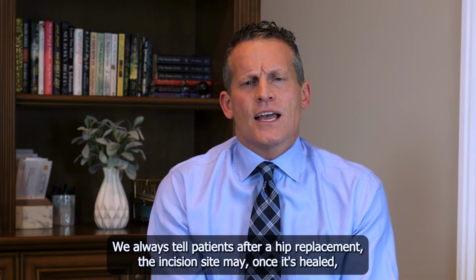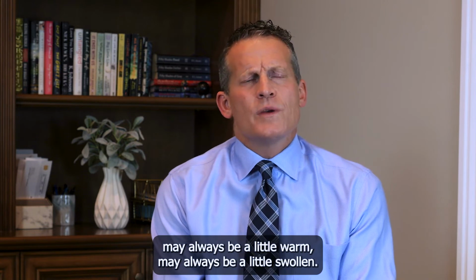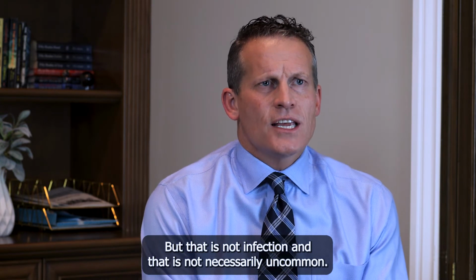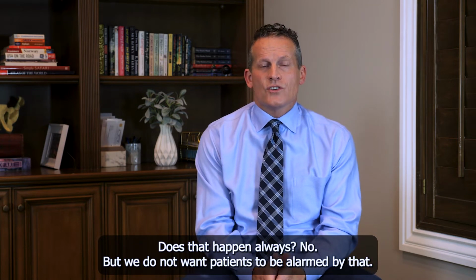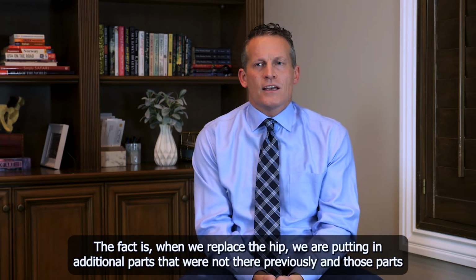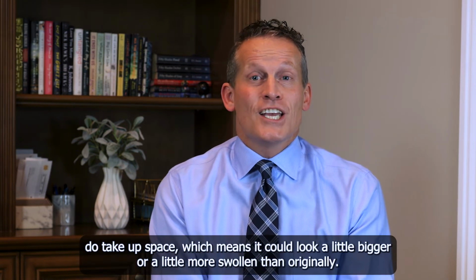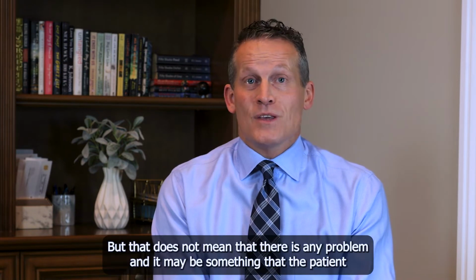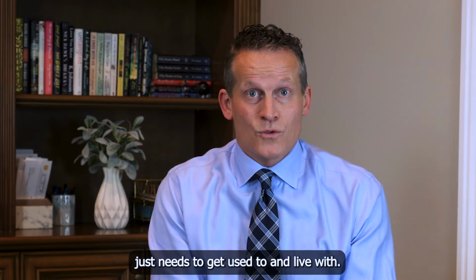We always tell patients after a hip replacement, the incision site, once it's healed, may always be a little warm, may always be a little swollen, but that is not infection and that is not necessarily uncommon. Does that happen always? No, but we do not want patients to be alarmed by that. The fact is, when we replace the hip, we are putting in additional parts that were not there previously, and those parts do take up space, which means it could look a little bigger or a little more swollen than originally, but that does not mean that there is any problem, and it may be something that the patient just needs to get used to and live with.